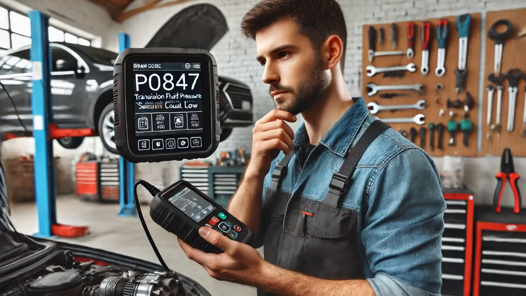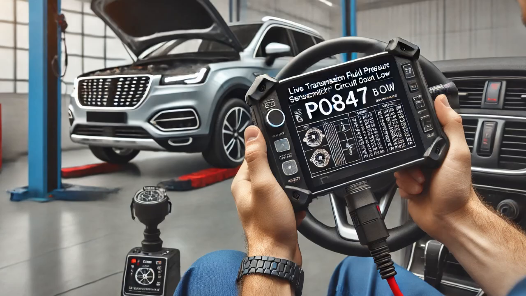The check engine light came on, so I started diagnosing the issue. After connecting a scan tool, I retrieved the code P0847, transmission fluid pressure sensor switch B circuit low. To gather more information, I performed a road test while monitoring live data on the scan tool. During the test, I observed that the transmission fluid pressure switch did not change status, which indicated a potential fault in the switch or its circuit.